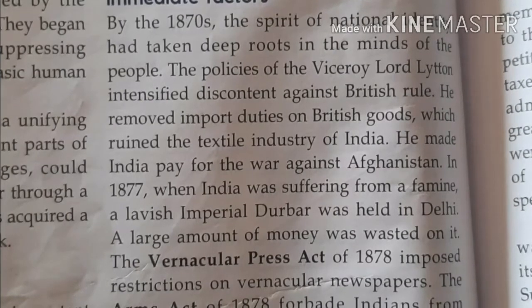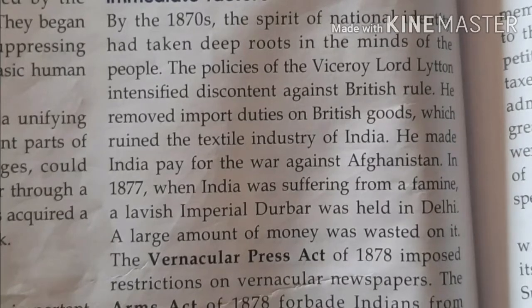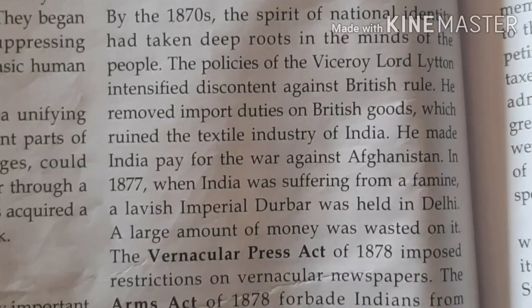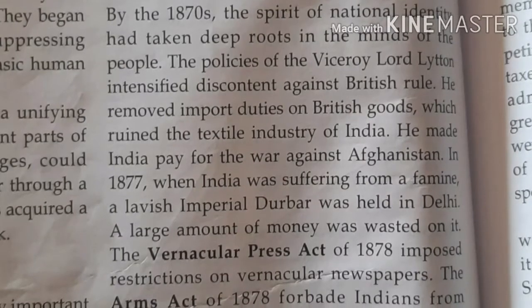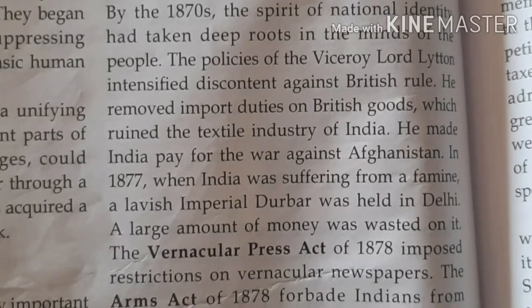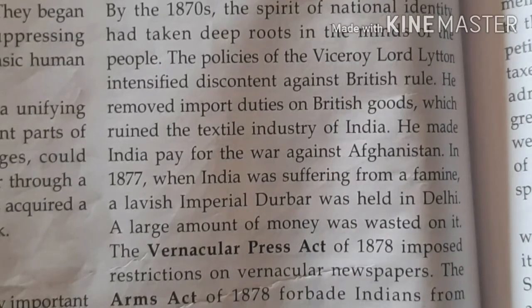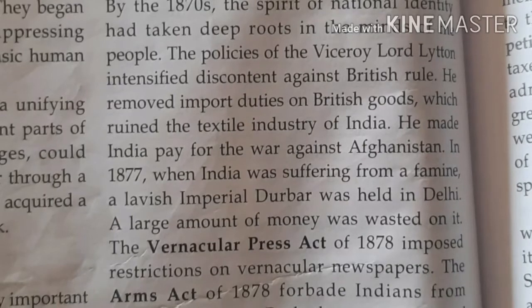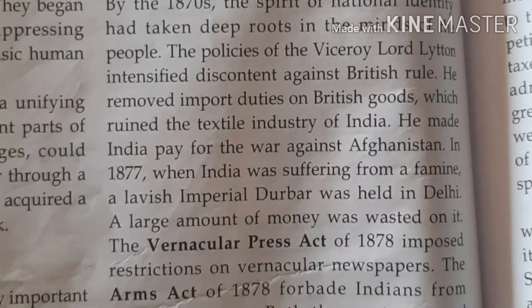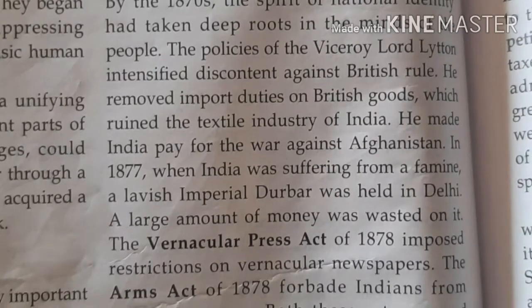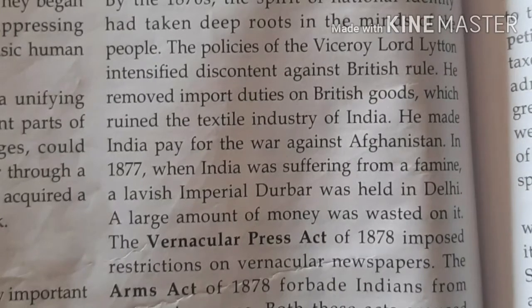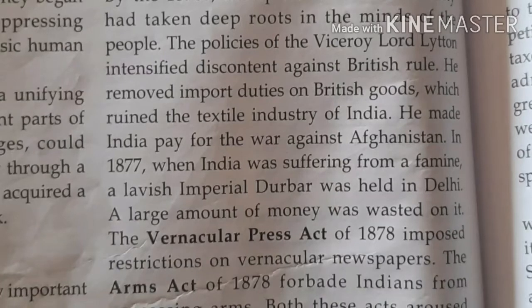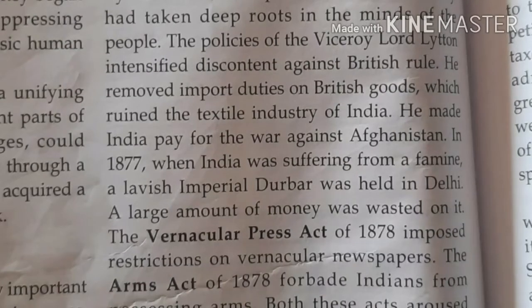The policy of Lord Lytton intensified discontent against the British rule. है ना, जो लॉर्ड लिटन थे उन्होंने बहुत सारे रूल्स, पॉलिसीज ऐसे बनाई जो कि ब्रिटिश रूल के अगेंस्ट थे. He removed import duties on British goods, and levied charges on Indian goods and ruined the textile industries of India. ठीक है, which are there in India, and they opposed the duty on British goods.